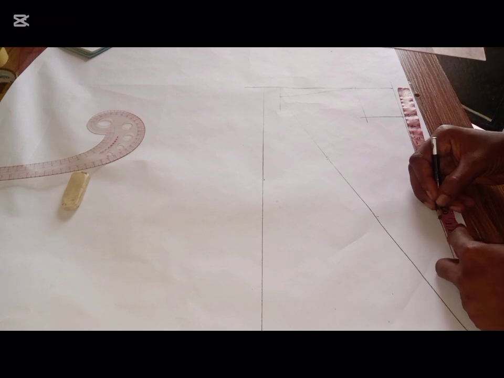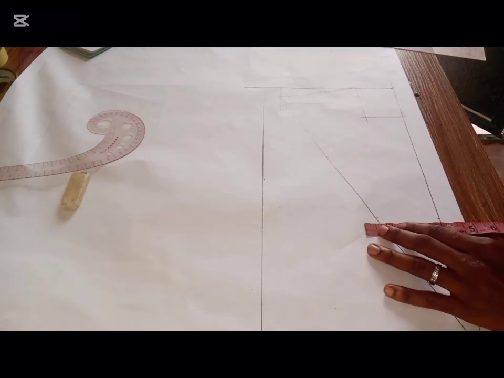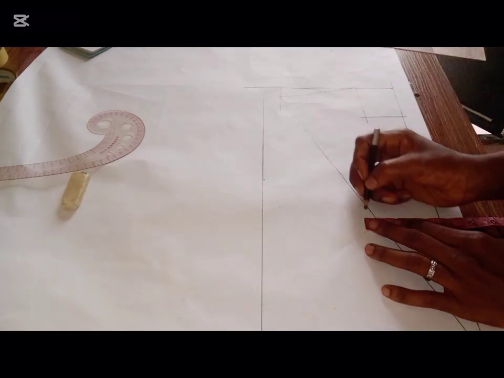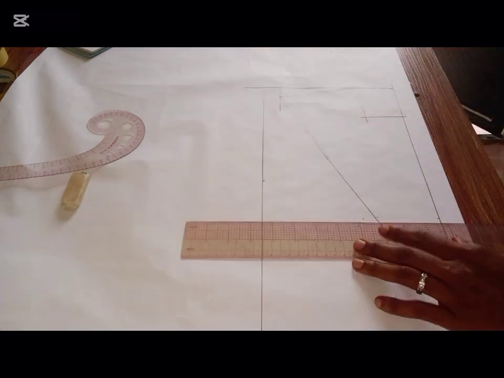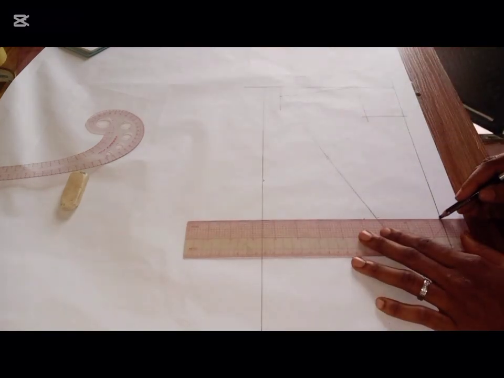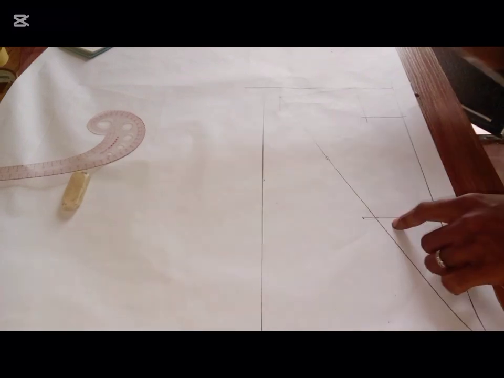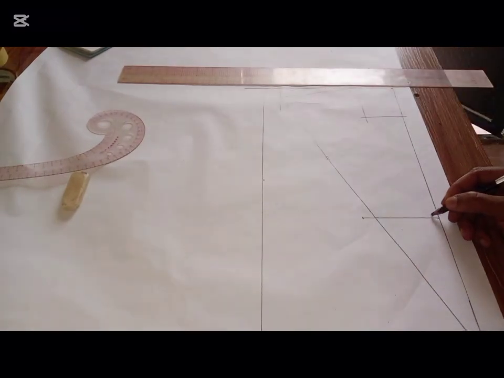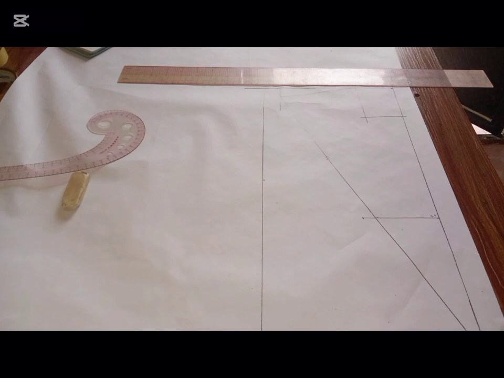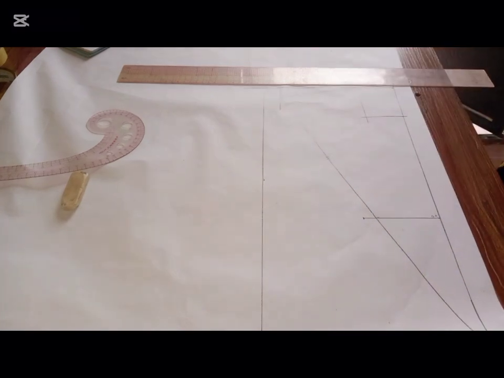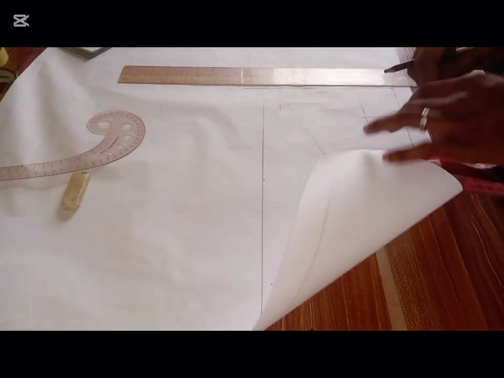And after that, I'm confirming the bust depth from the upper side. So I rule a line. My bust depth is 3 1/2. So I rule a line there. I can do a well explained video on this if you don't understand.